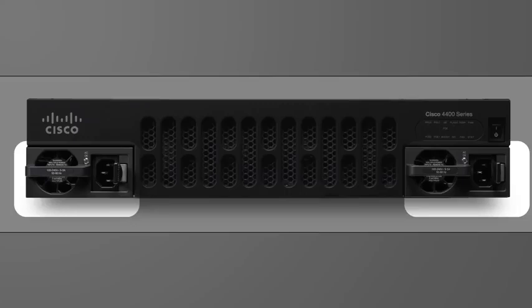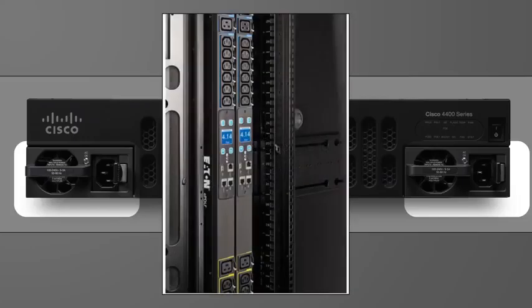You can also use this to connect the device to two different power sources, perhaps two different UPSs or two different power rails. These dual power rails are commonly seen in data centers. They're connected to different generators, so if there's a power outage on one generator, the other one stays up.